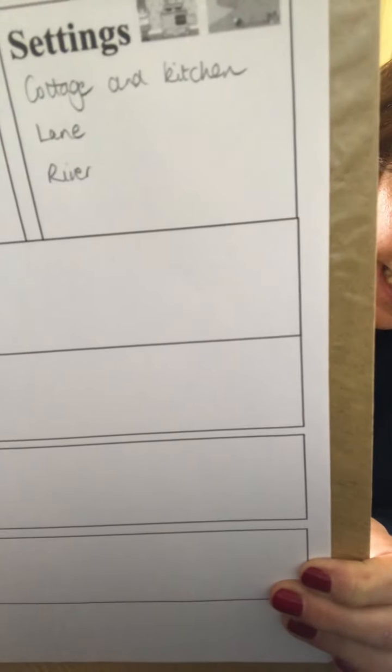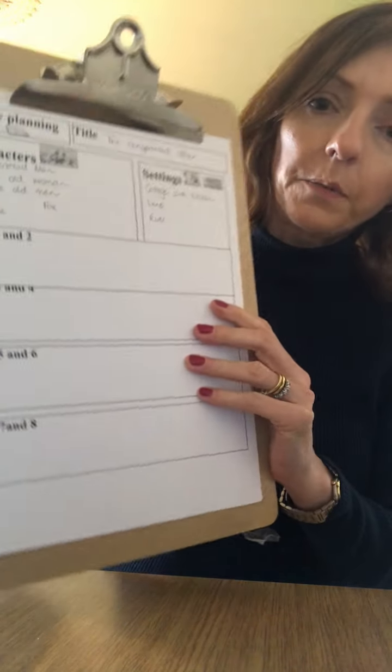And then the settings, well, we have got the cottage and the kitchen of the little old lady's house, and we've got the lane where the gingerbread man runs along, and we've got the river as well. So I've put cottage and kitchen, lane and the river.